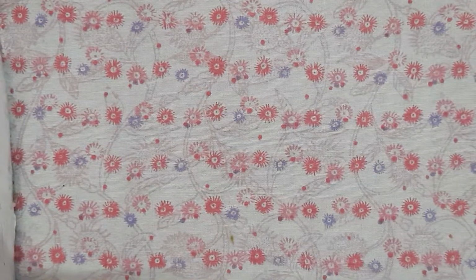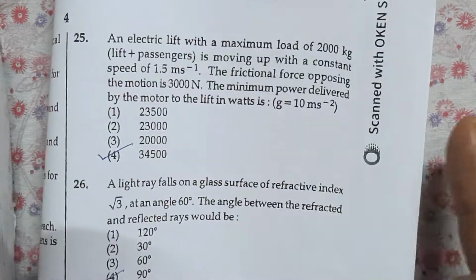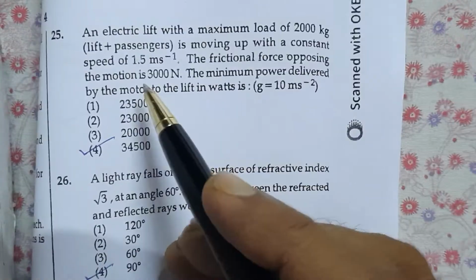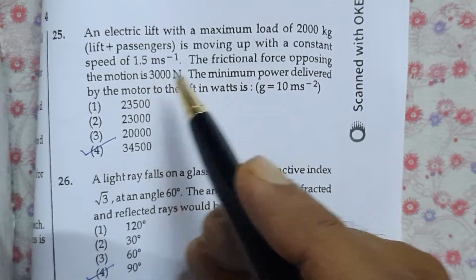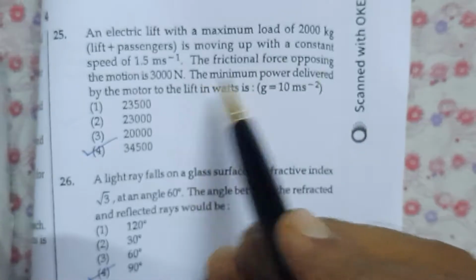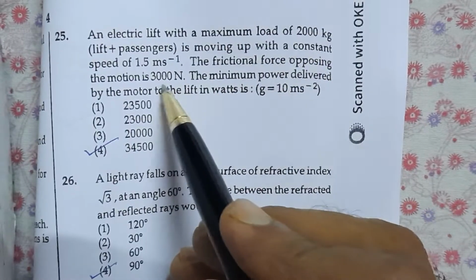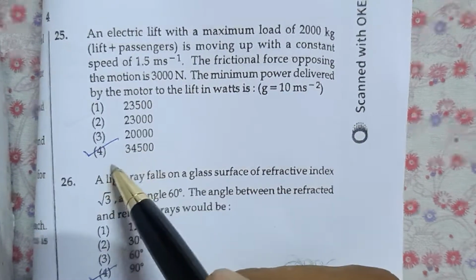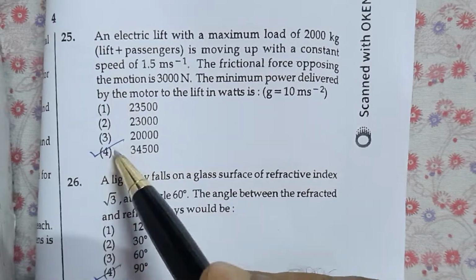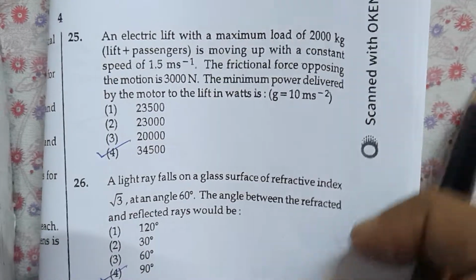For question number 25, maximum power delivered equals force into velocity, and the actual force is 2000 kg weight plus 3000 newton, into 1.5, which yields you 34,500 watt. So 4 is the correct choice for question number 25.